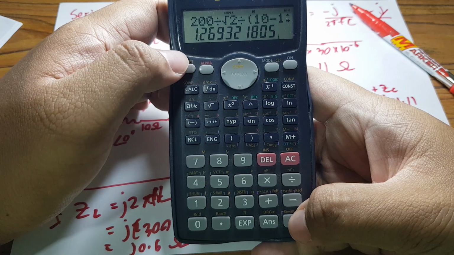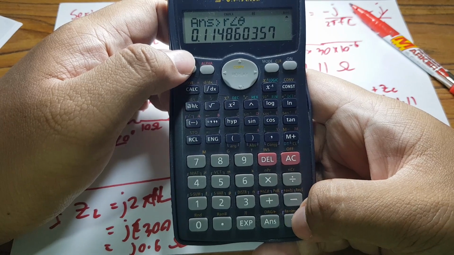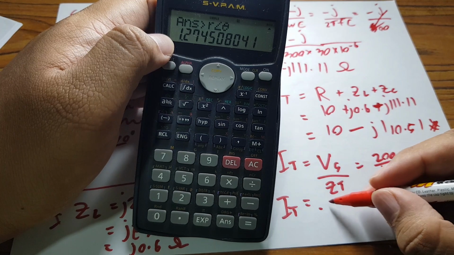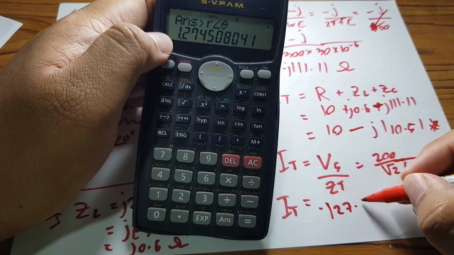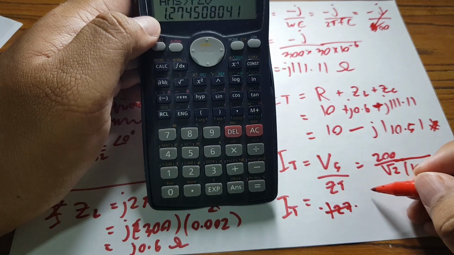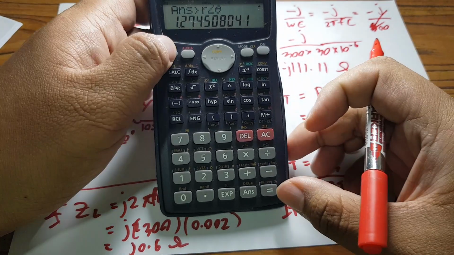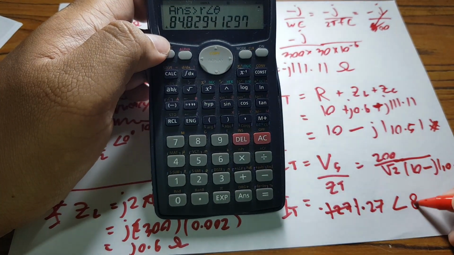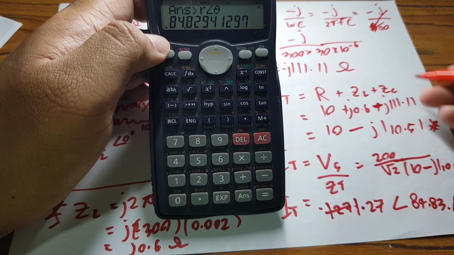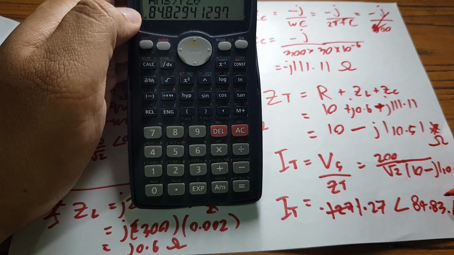So you get this and this, but for current you need to use the polar form rather than the rectangular form, which is this one. So the current will be 1.27, angle 84.83 ampere. Okay, so this one is in ohm. This one is in ampere.